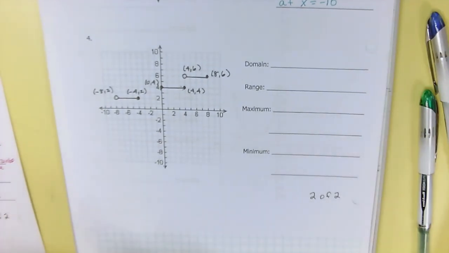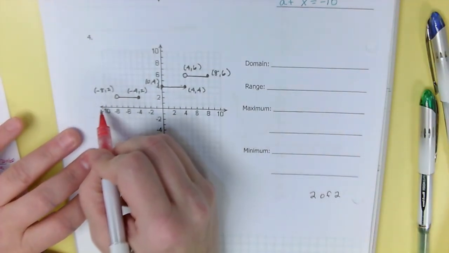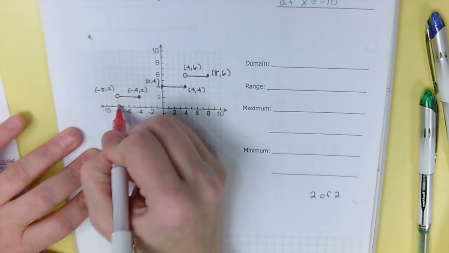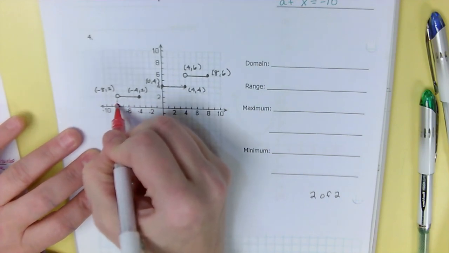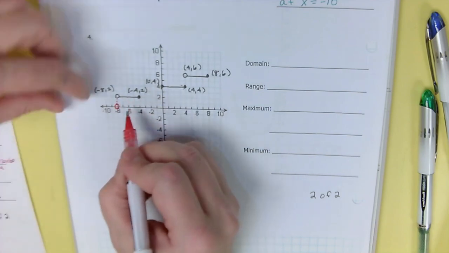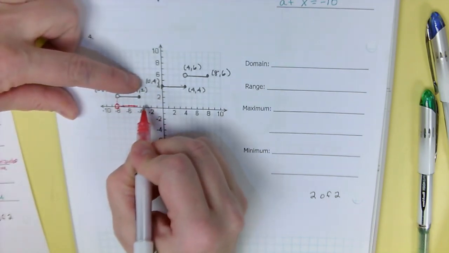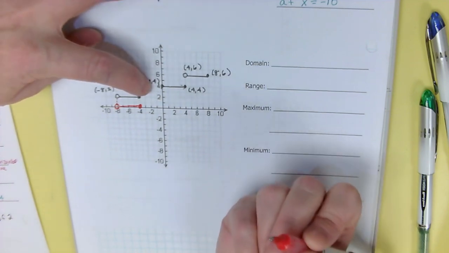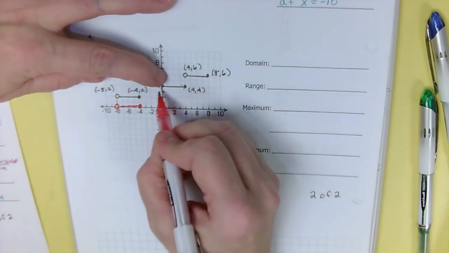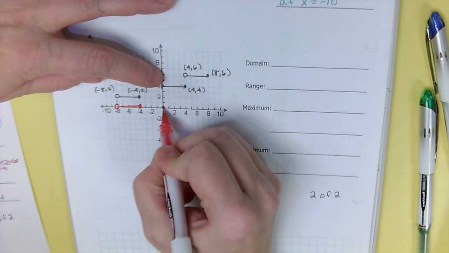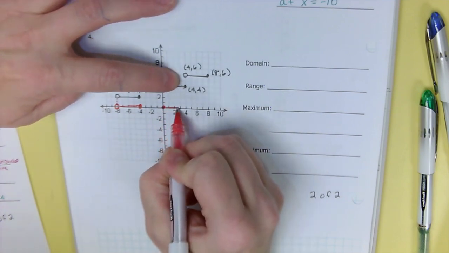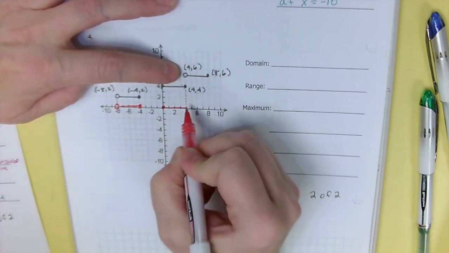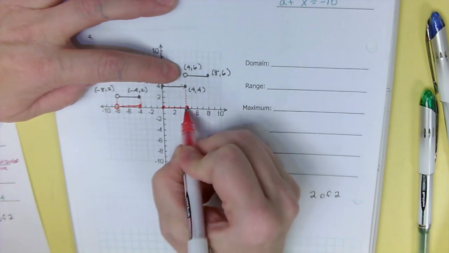All right, let's look at domain. Starting from the left, my lowest x value is a -8. It's not included. That's the fence you don't own. Then I have graph, and then it stops at -4 with a filled in point. Then we got a big gap. And then my next x value is at 0. And I have some graph, and it ends at 4.